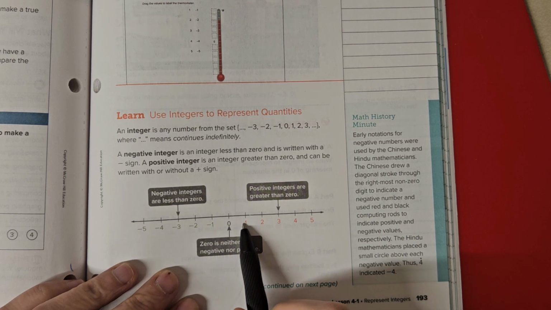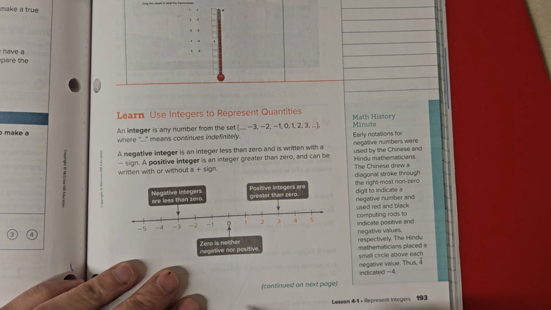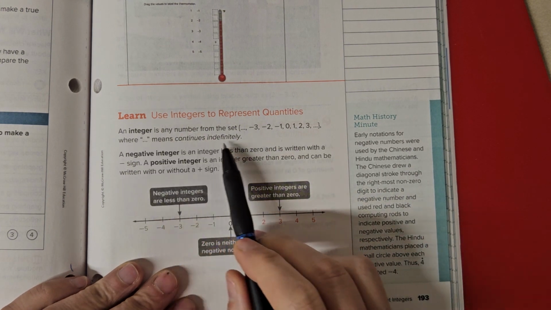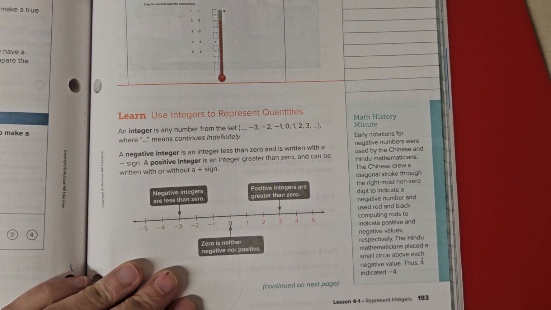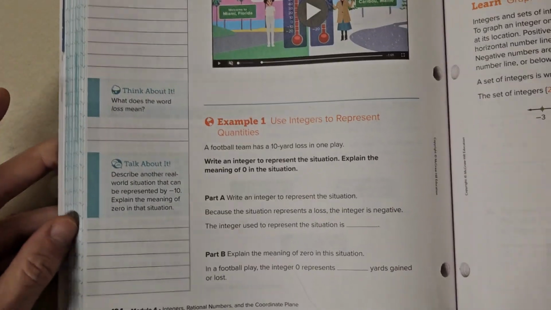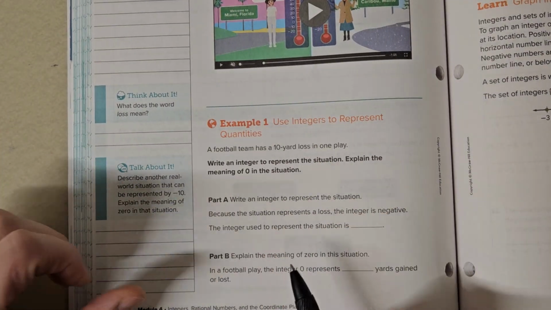And it is 3 less than 0. This is 3 more than 0. 0 doesn't have positive or negative. But if you remember, integers are the positive and negative whole numbers. That will help you. So follow along in your workbook. So first example.